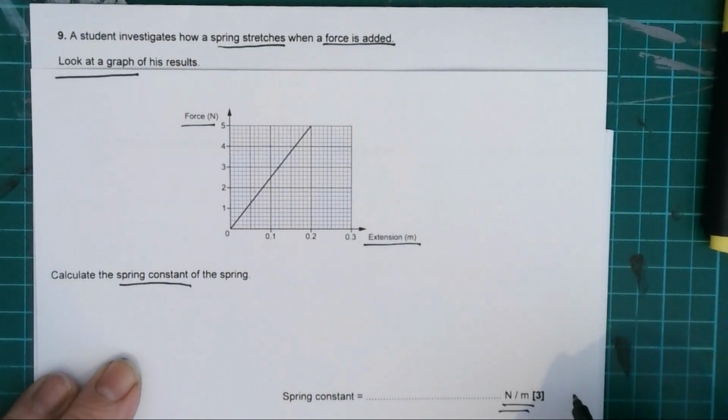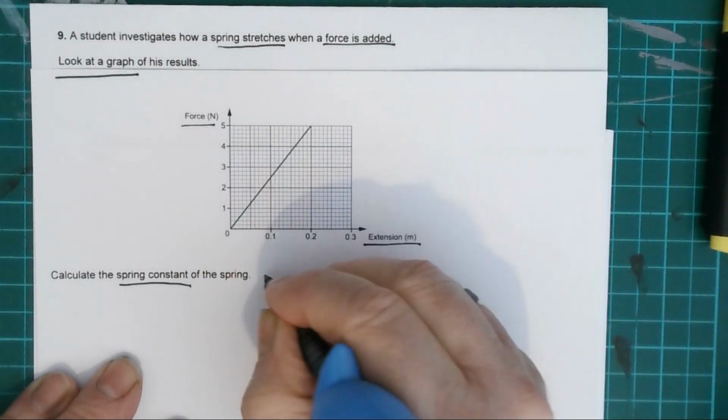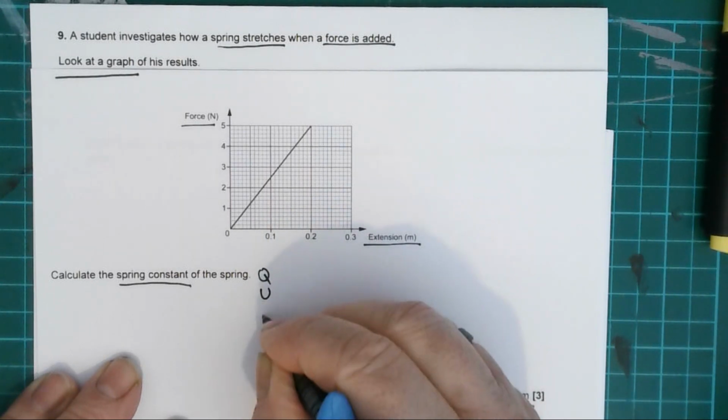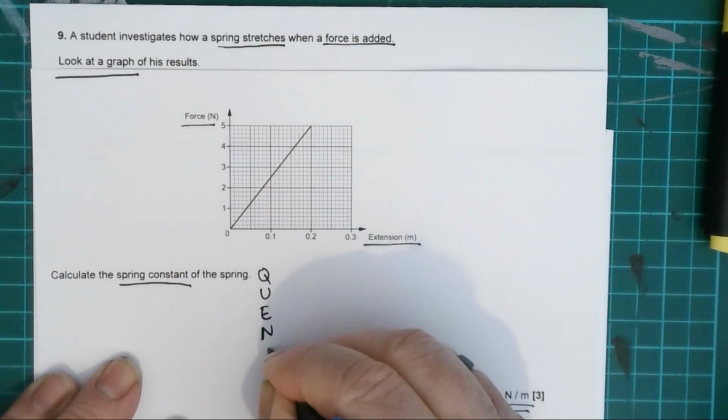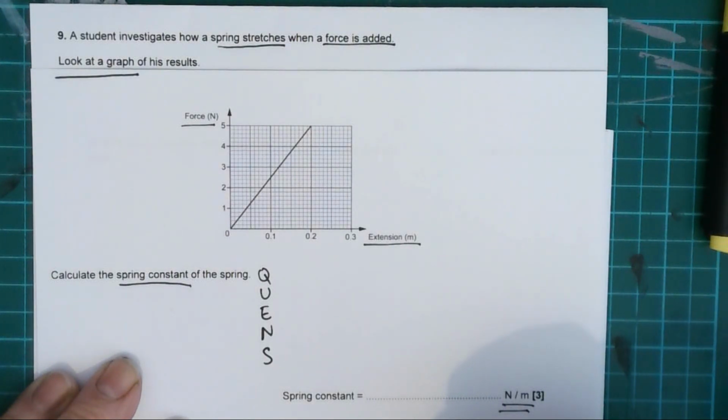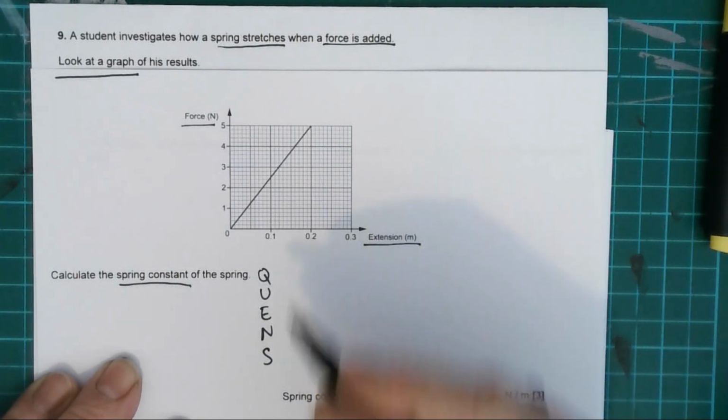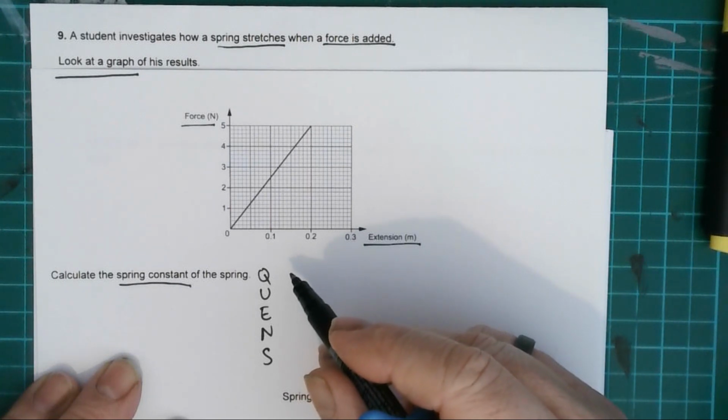Okay, well this sounds very much like a QUENS problem. So let's just do this. QUENS. I'm going to put it there because that's where the most space is. I'll try and write small enough to fit all this in. So identifying quantities, very, very important.